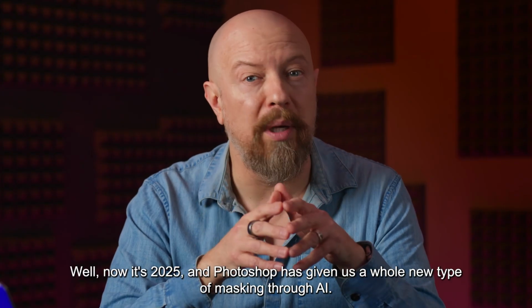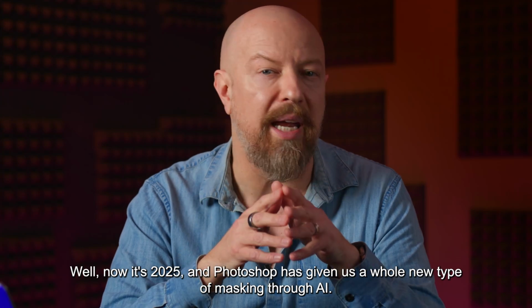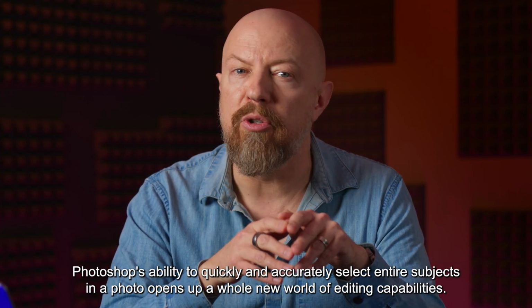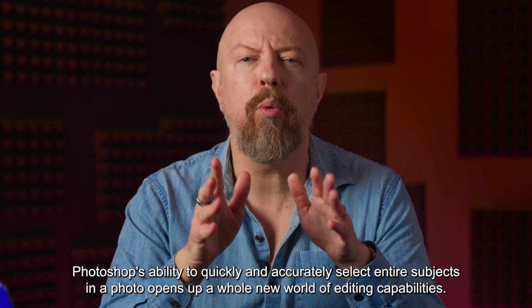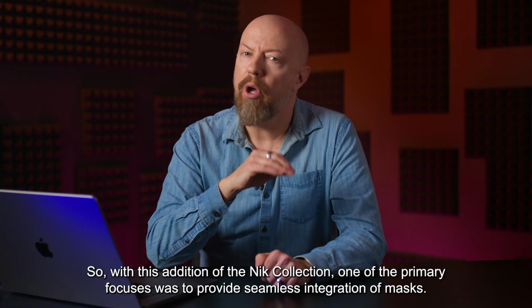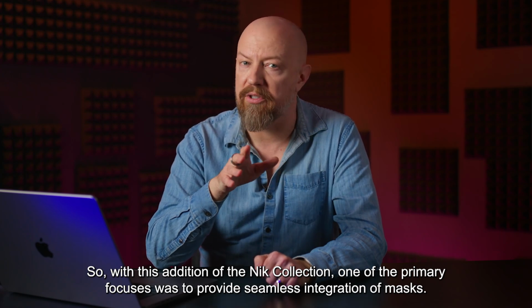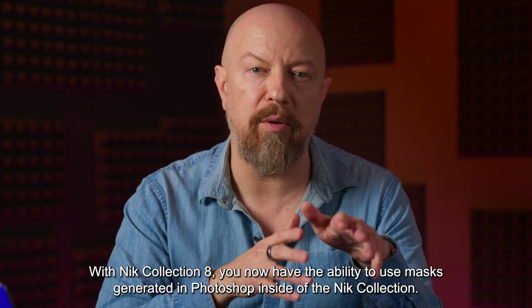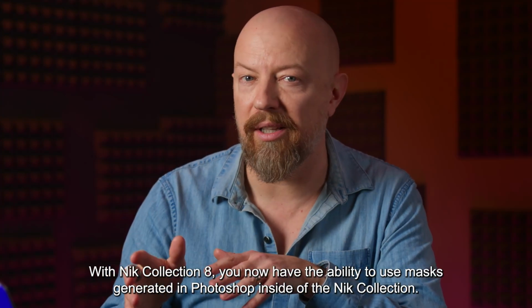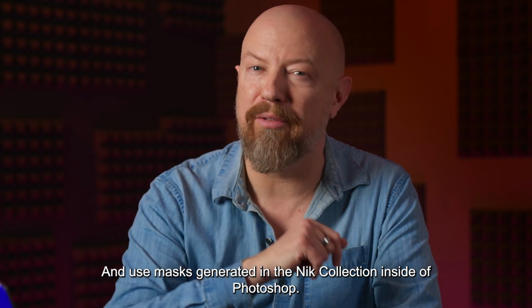Well, now it's 2025, and Photoshop has given us a whole new type of masking through AI. Photoshop's ability to quickly and accurately select entire subjects in a photo opens up a whole new world of editing capabilities. So with this edition of the Nik Collection, one of the primary focuses was to provide seamless integration of masks. With Nik Collection 8, you now have the ability to use masks generated in Photoshop inside of the Nik Collection and use masks generated in the Nik Collection inside of Photoshop.